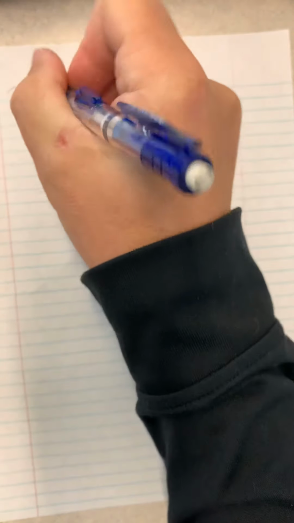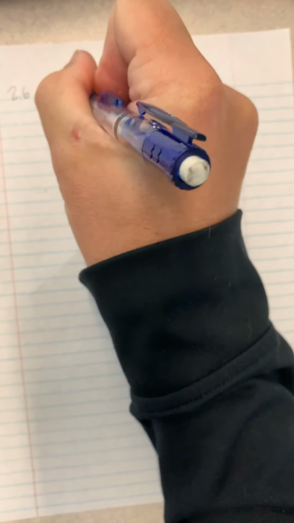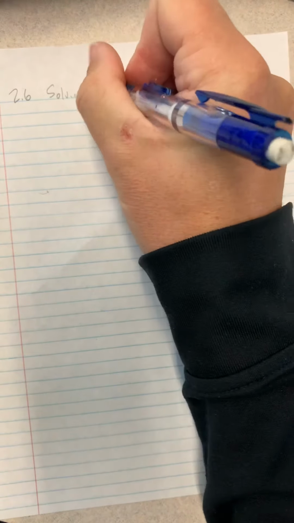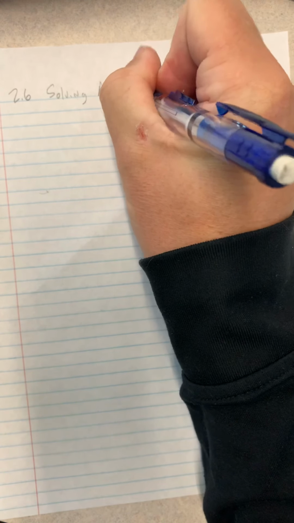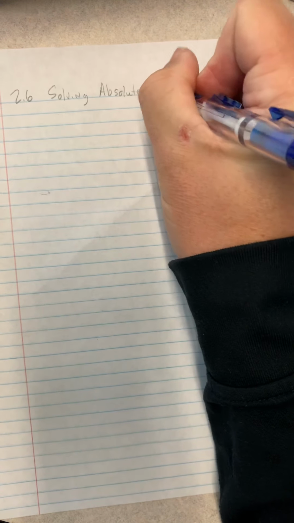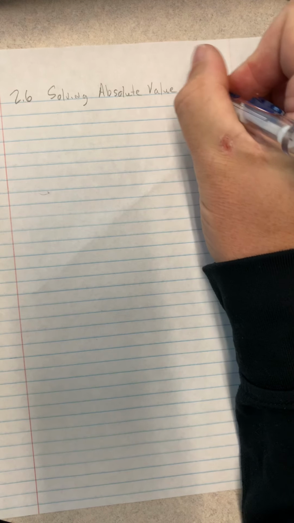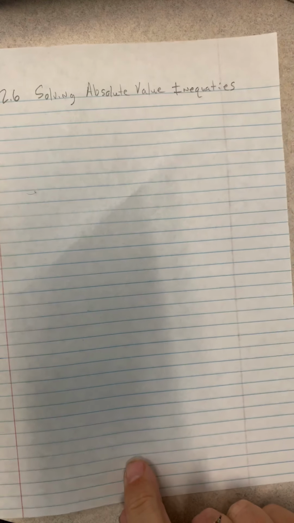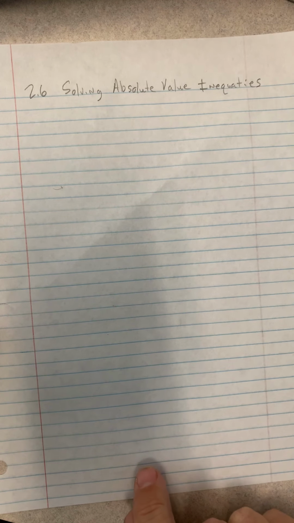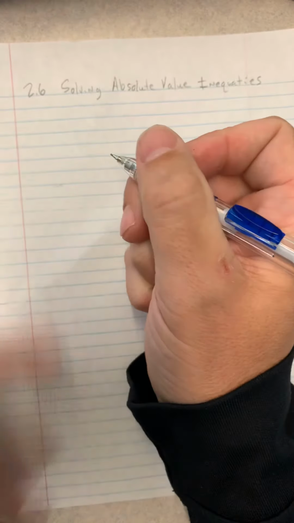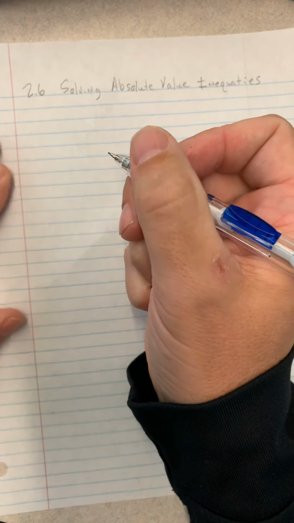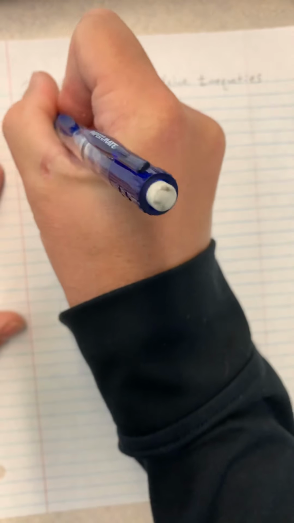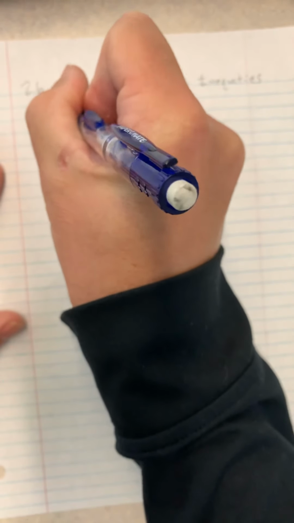Okay, so this is 2.6, solving absolute value inequalities. Solving absolute value inequalities. Start out with something like this.